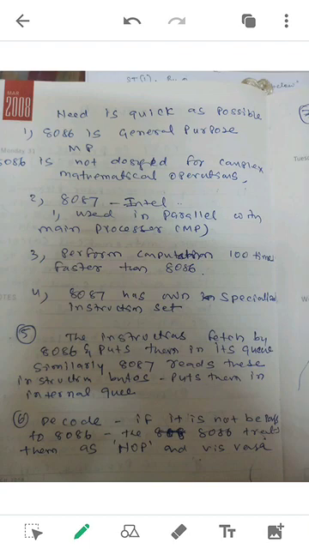For dedicated mathematical operations, Intel developed a dedicated math coprocessor. This is designed to perform very complex mathematical operations, so that it is very quick. But the 8086 is not as quick as the 8087.